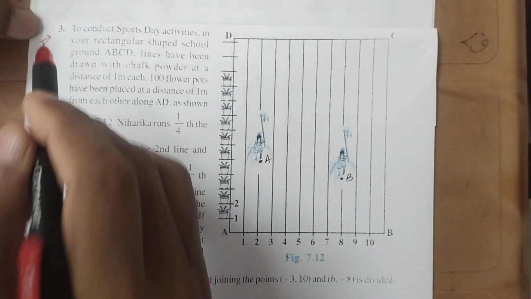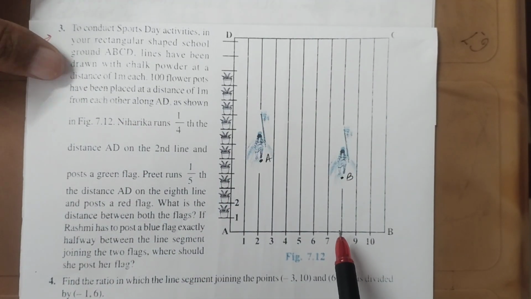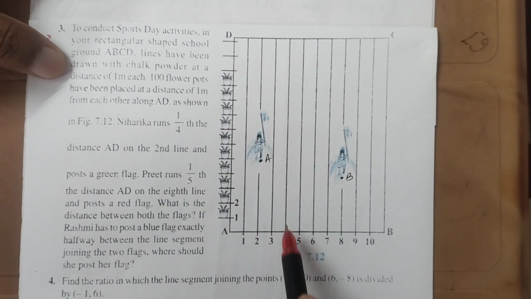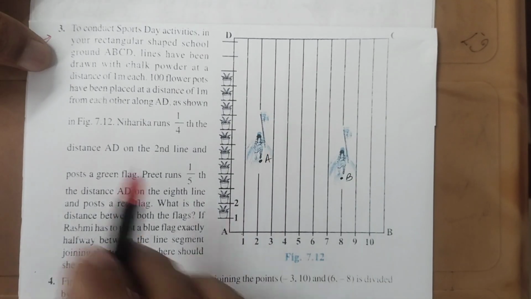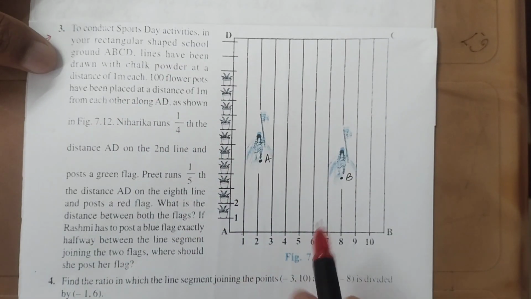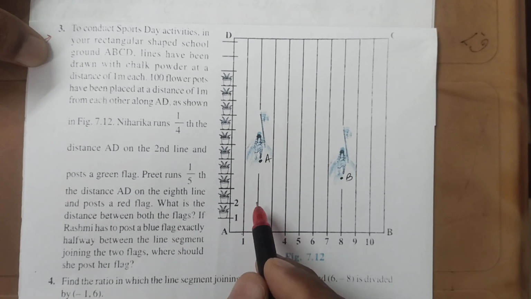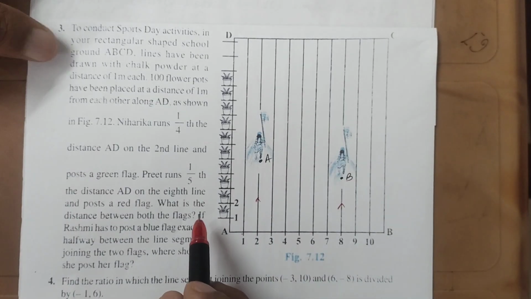Question number 3 is like this. This is a school playground, and they made lines like this: first line, second line, third line, fourth line, drawn with chalk dust or something like that. If you go through it, you will understand. Two persons are going along with a flag in the spot. One is walking along the second line, another along the 8th line.